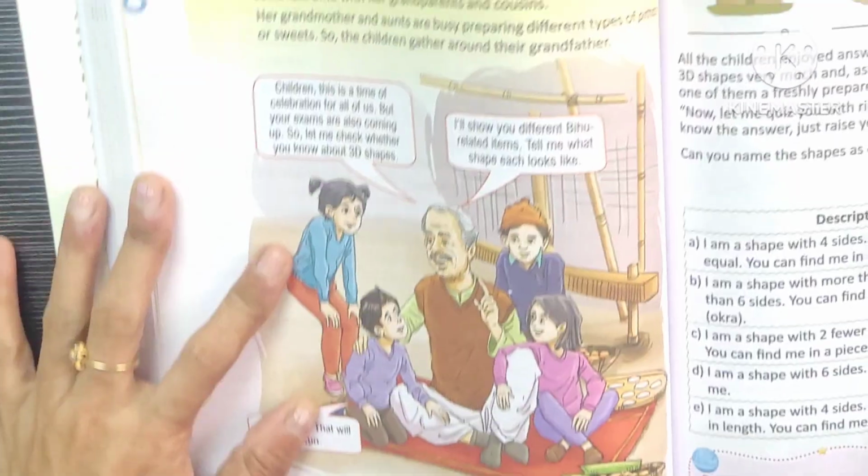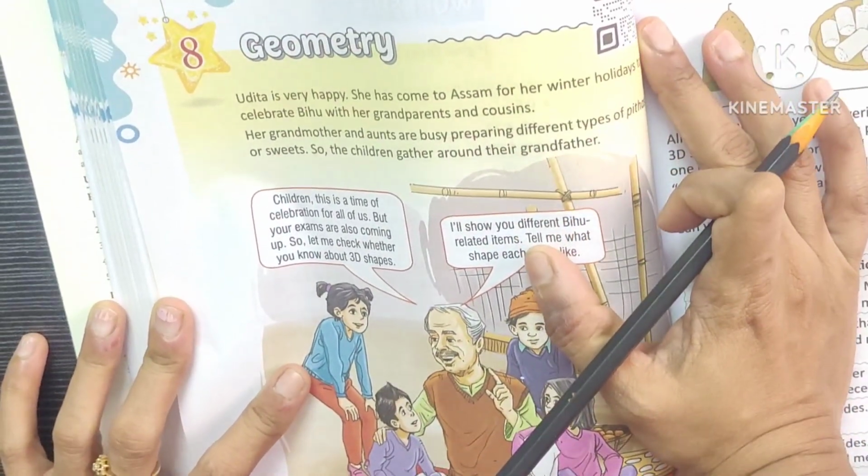Today we will see the 8th lesson, Geometry. Okay.